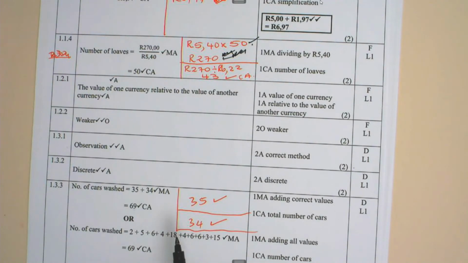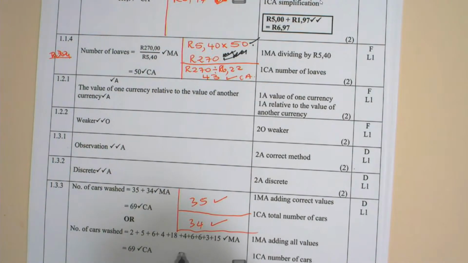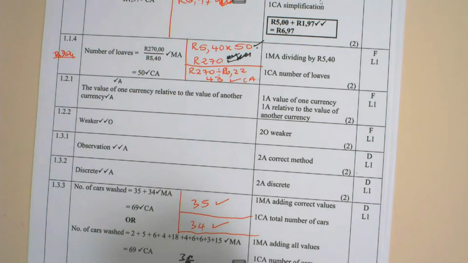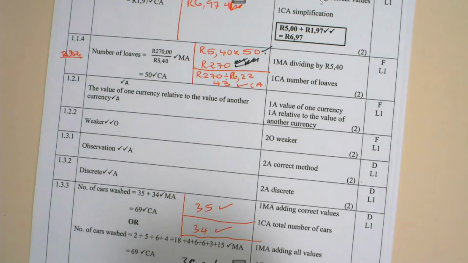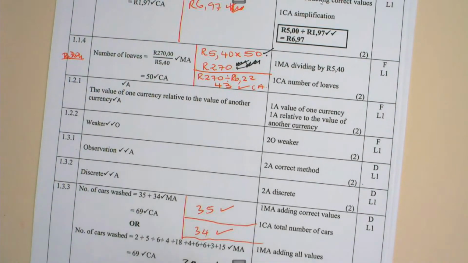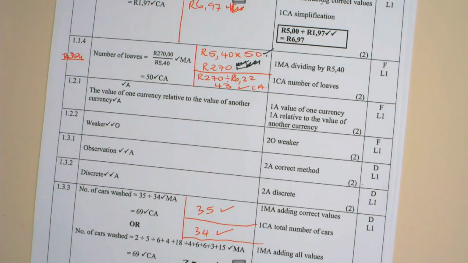But if the learner writes 35 and 34, the learner will not get any mark. If the learner writes 34, 35, and 34, the learner will not get a mark there. Right.